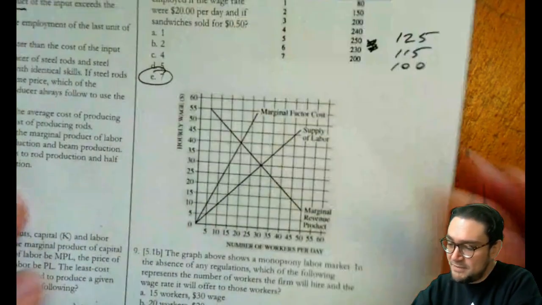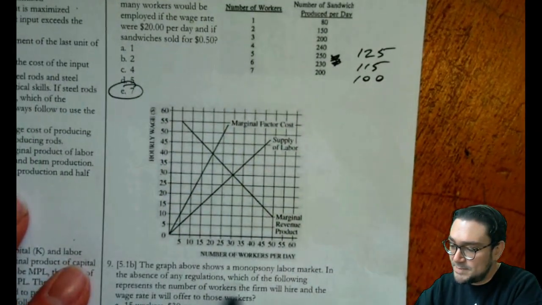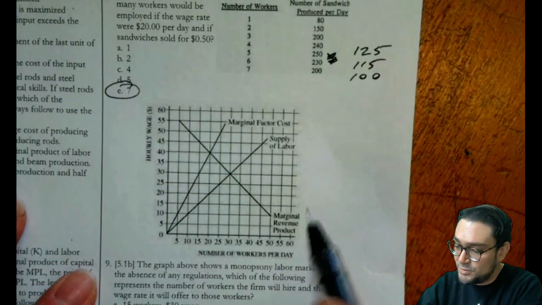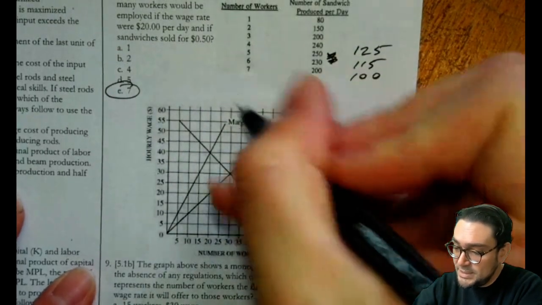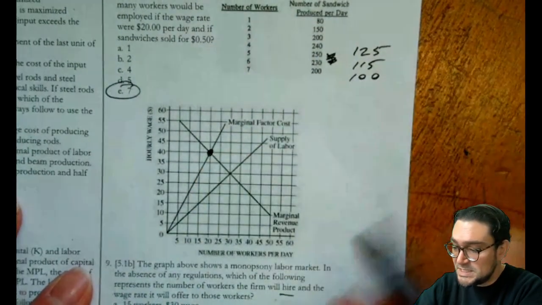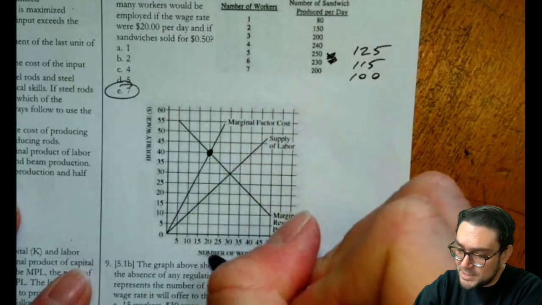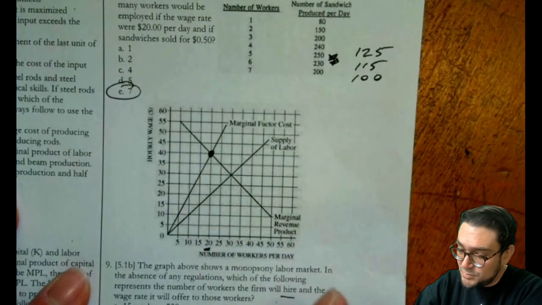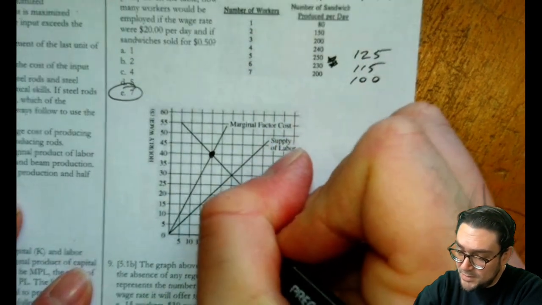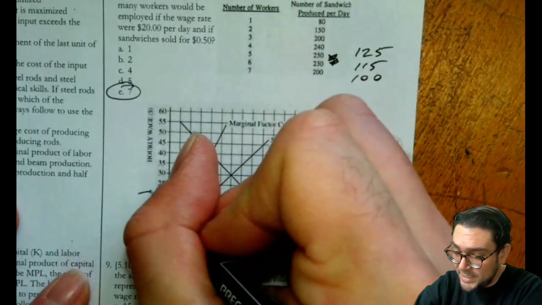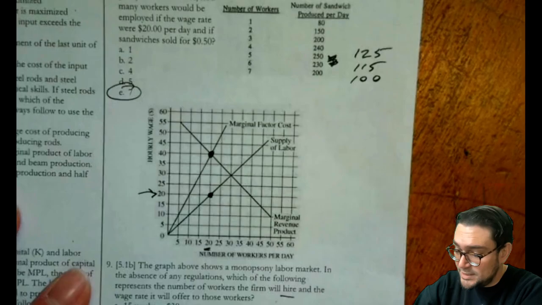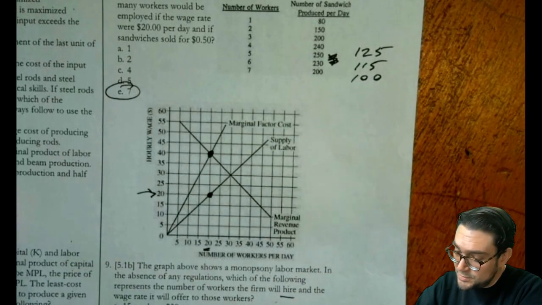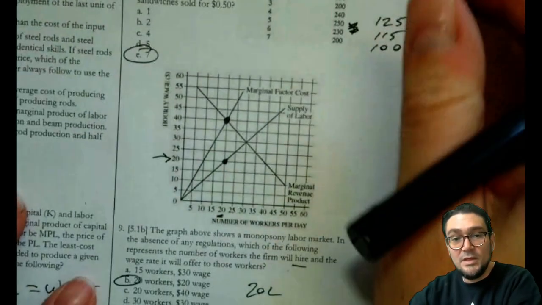Number 9, the graph above shows the monopsony labor market in the absence of any regulations, number of workers hired, and the wage rate. So they're going to hire where MFC equals MRP, and that corresponds to quantity 20 labor, and they pay on that supply curve. So they're going to pay a wage rate of 20. So 20 workers at a $20 wage, B.